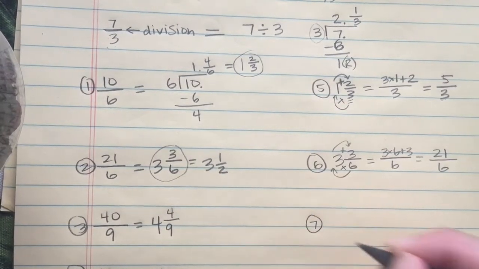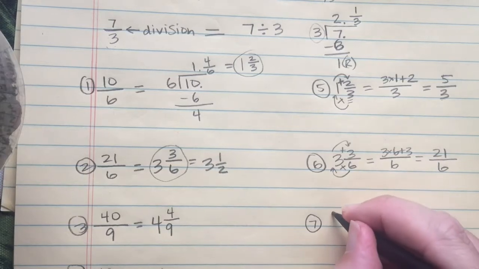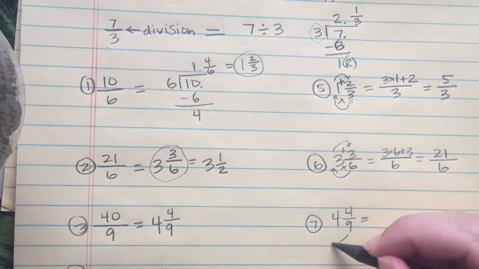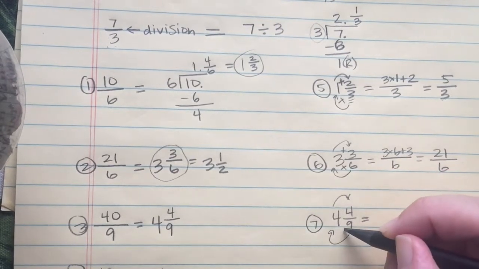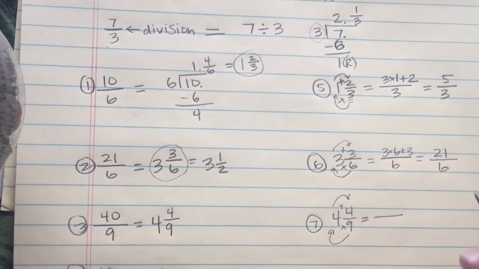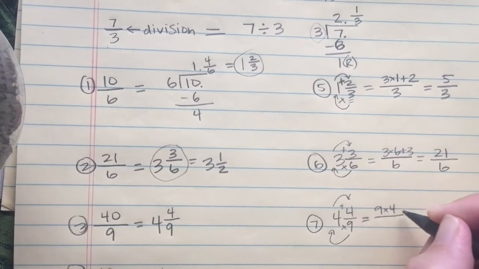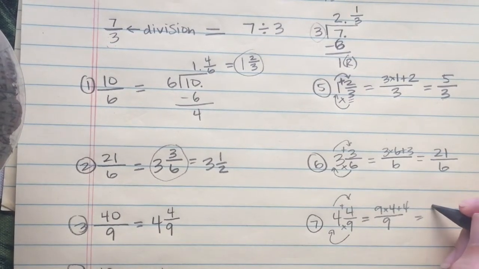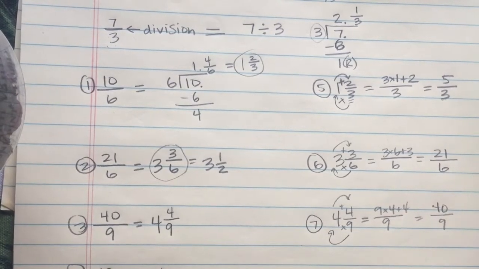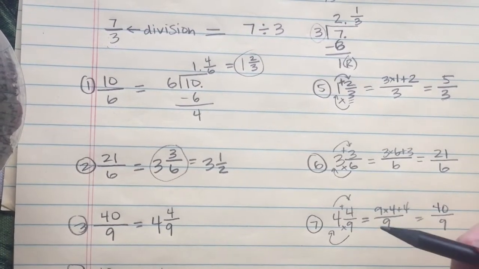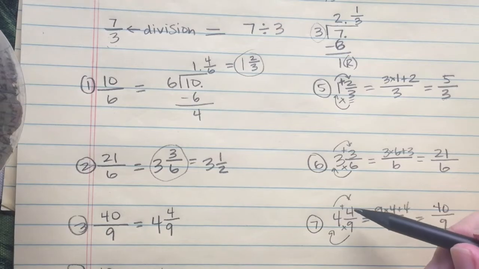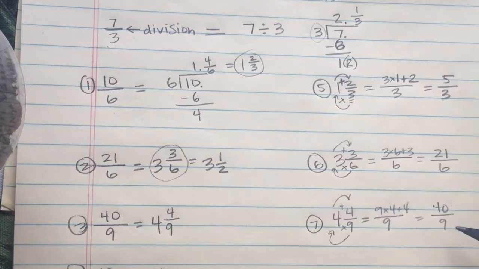All right, let's do 4 and 4/9. See if you can set this one up on your own. And if you need to draw the lines, go for it if it helps you remember. All right, so 9 times 4 is 36. 36 plus 4 is 40. So you get 40 over 9, right? And do one more for you to do on your own.